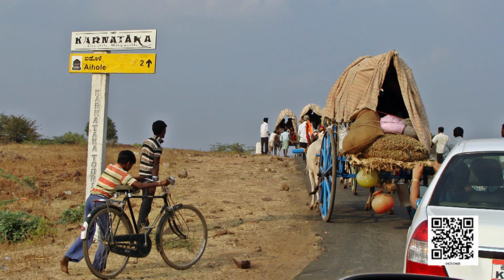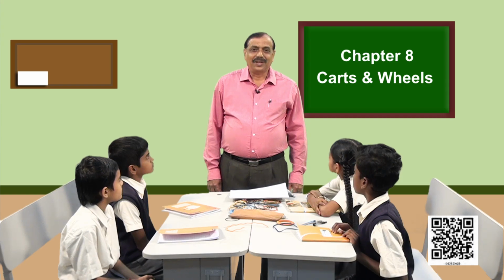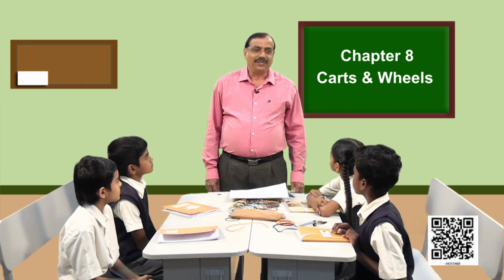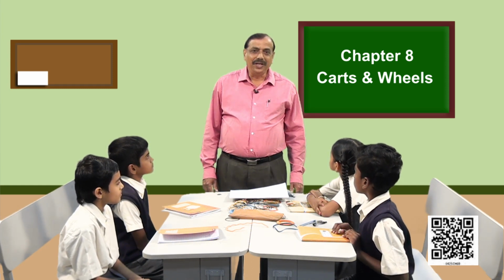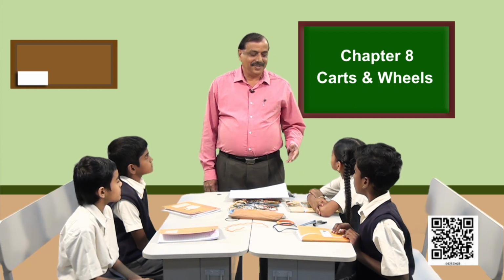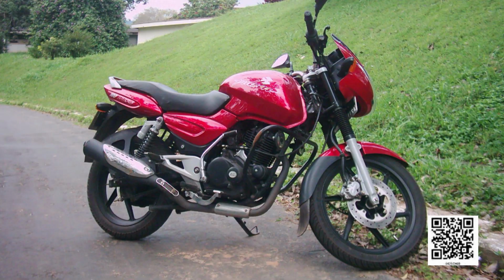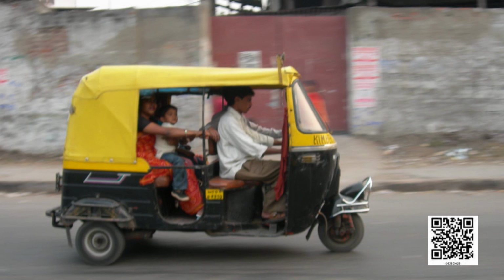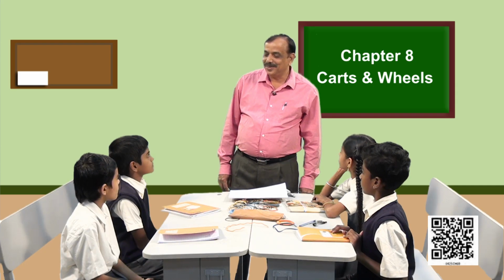Even you might have gone to many of the village fairs and festivals, where you might have seen a number of objects having wheels. So, can you give me some names of objects or vehicles which have wheels in them? Motorbike. Motorbike, good. Bangle. Bangle, yes. Auto. Auto rickshaw. Bus. Bus, okay.